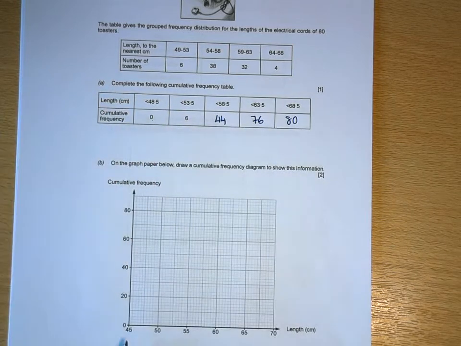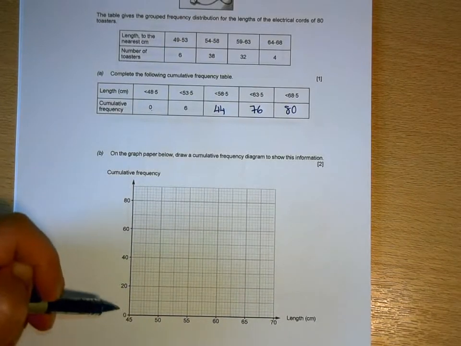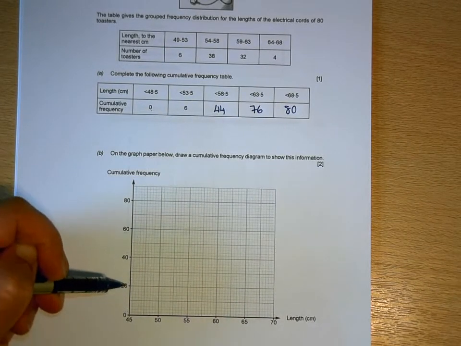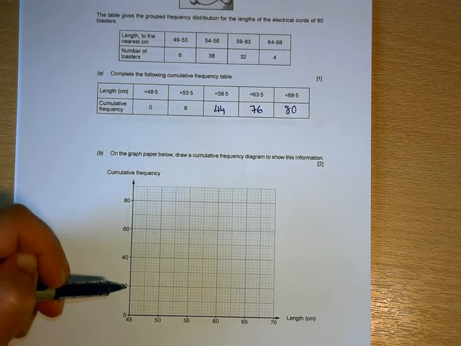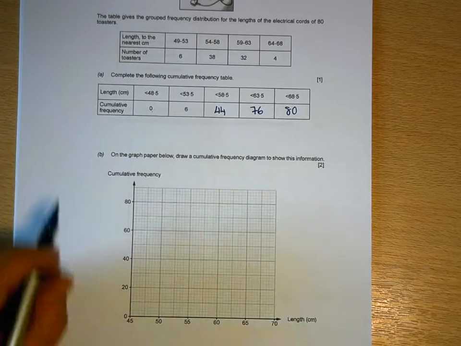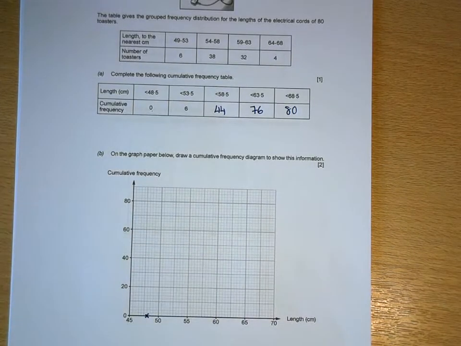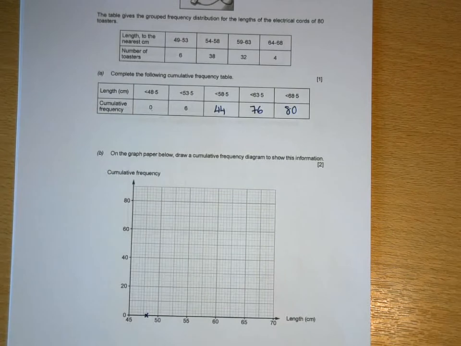So 48.5, let's get our head around the scale first of all. Going up here, you're going from 0 to 20 in 10 little squares, so we're going up in 2s. Here you're going 5 in 10 squares, so each little square is a half unit. So 48.5, halfway between 45 and 50 will be 47.5, so 48.5 will be another half unit along. So that's going to be drawn there.